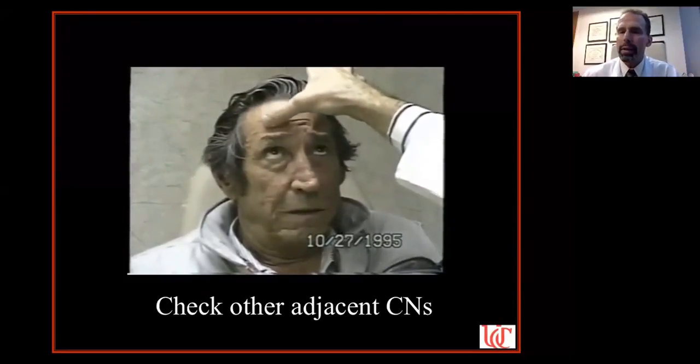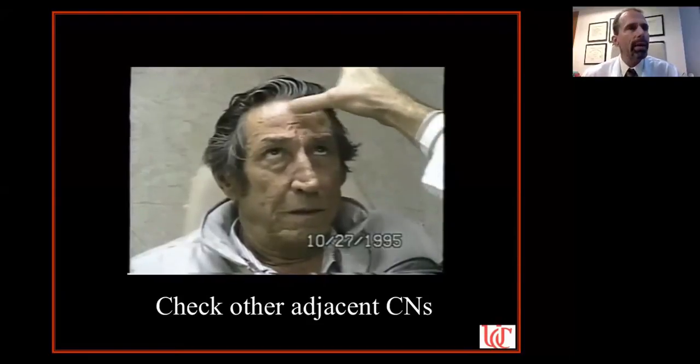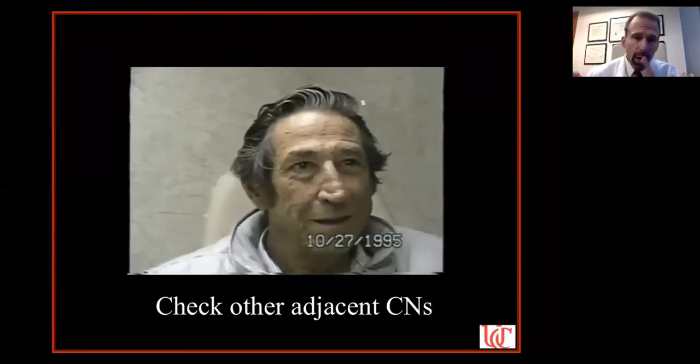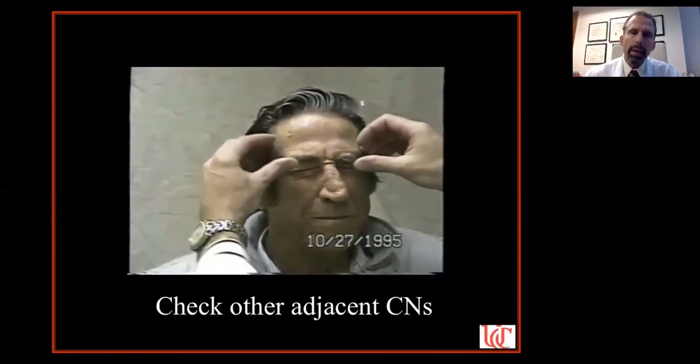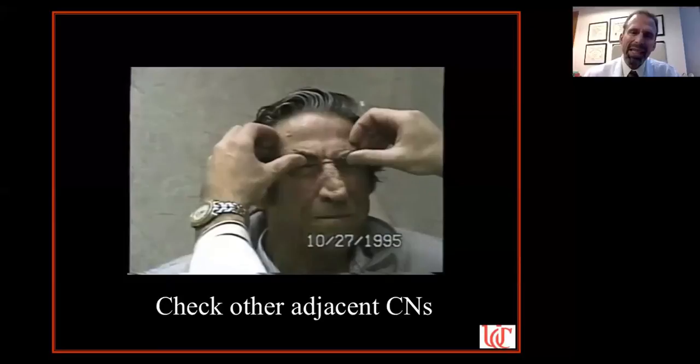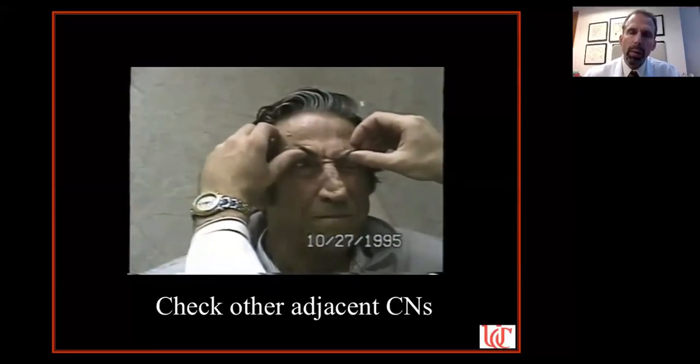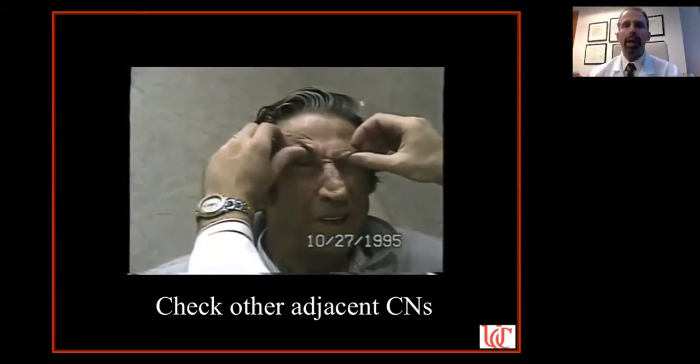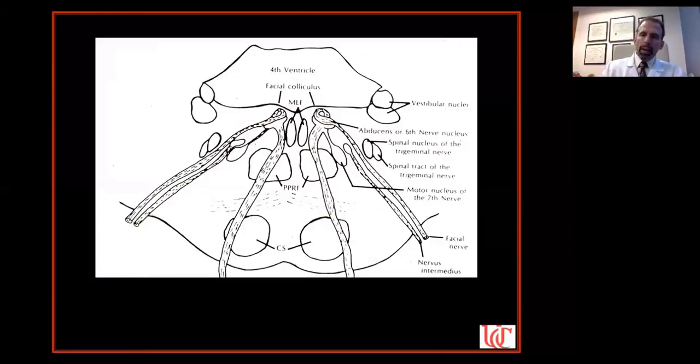And when I checked his facial sensation, it wasn't quite as good on the right. So guess what? This is no longer the differential diagnosis of the isolated sixth. This is the differential diagnosis of a right fifth, sixth, and seventh. And so clearly when you have multiple cranial nerves involved, you're going to get an MRI, which we did. We're looking for something perhaps in the brainstem or thereabouts because of the anatomy.